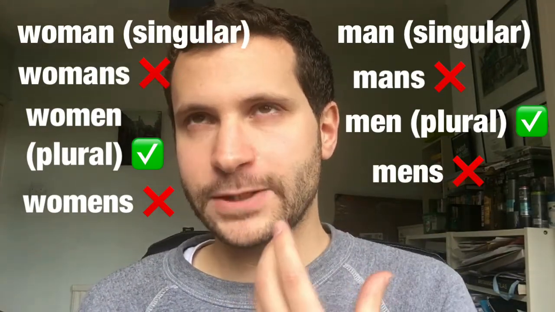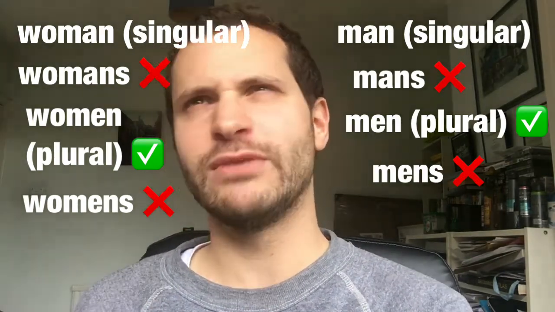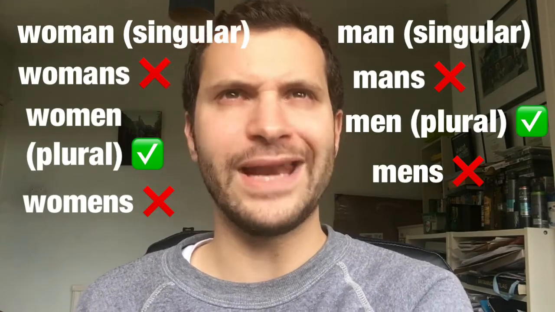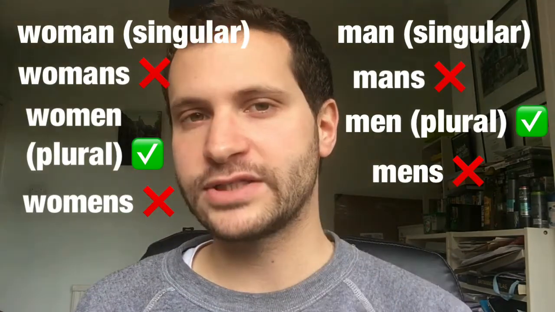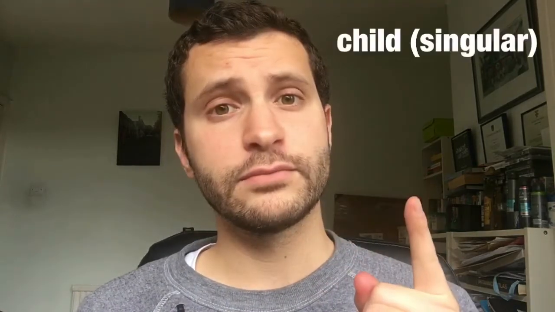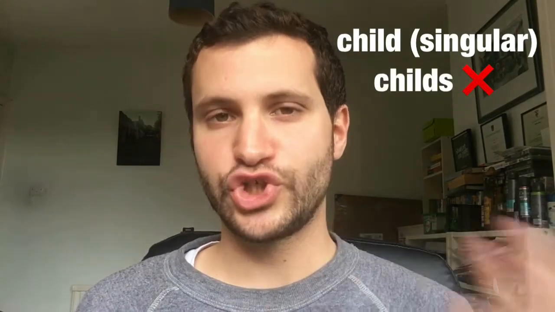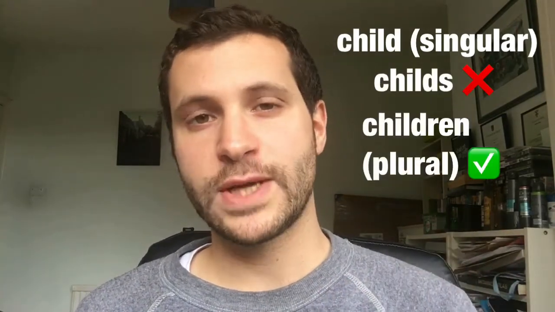The pronunciation, it doesn't look like it should be pronounced like that. People look at it and they say women, but no, the pronunciation is women, women. And another noun where the plural is different is one child. One child is not childs, it's children. So one child, many children.